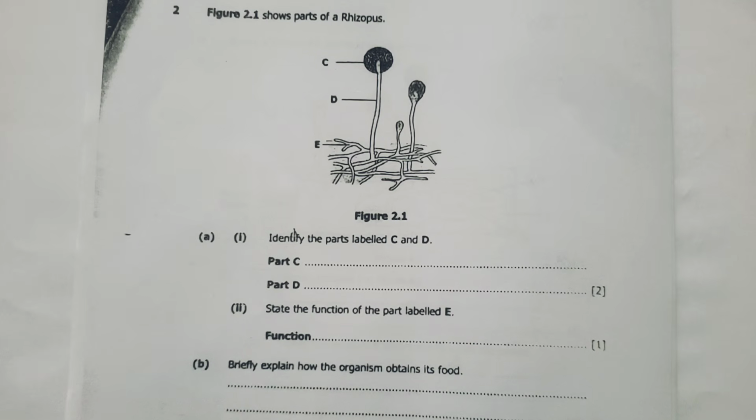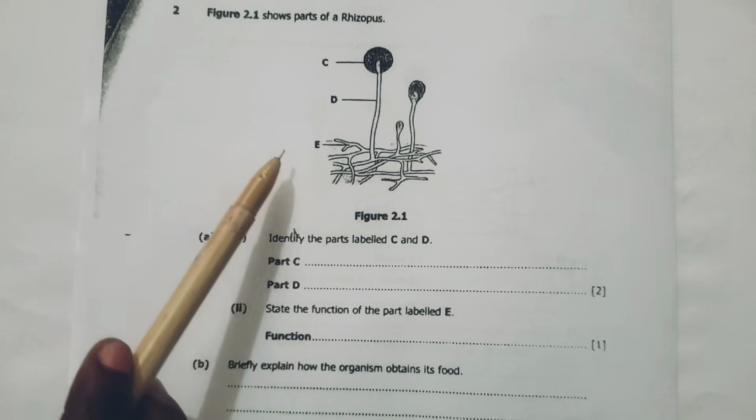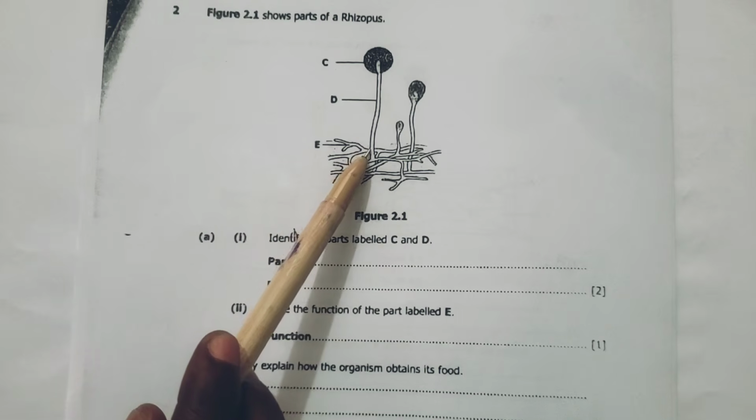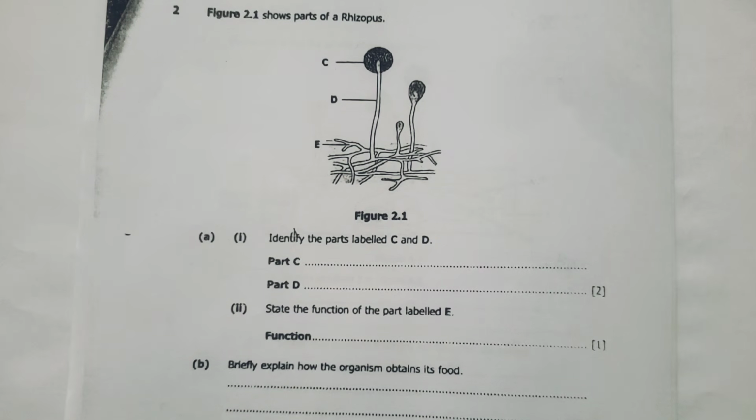Those things that develop are what we call the saprophytes. This is the same thing, just zoomed. When you get a microscope and zoom in on that same stuff on bread or nshima, this is what we call the saprophyte. So that's the best example.